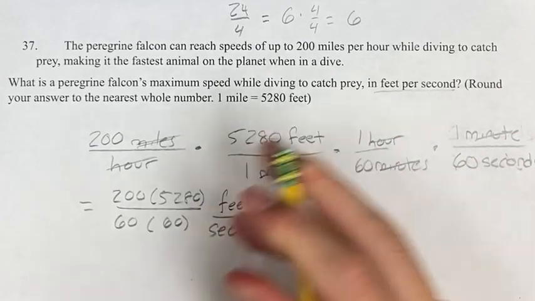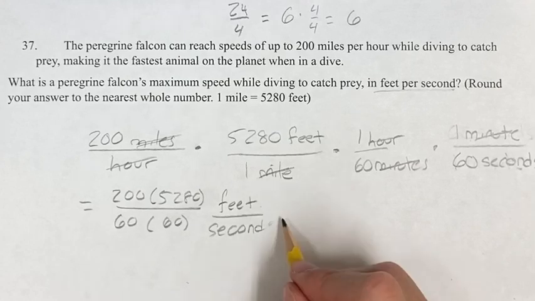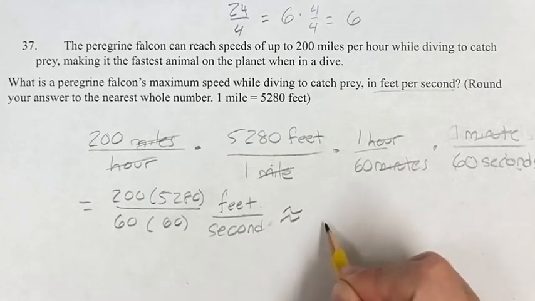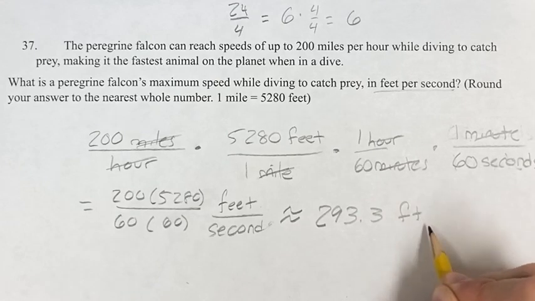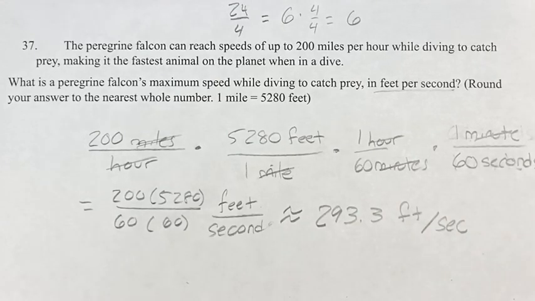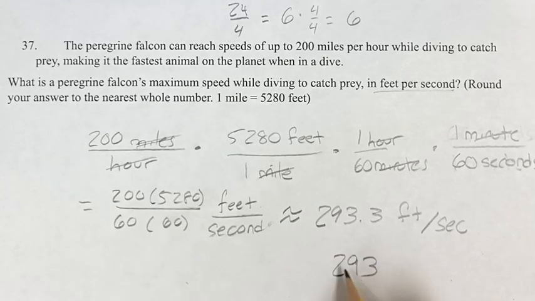So this is 200 times 5,280 divided by 60 times 60 feet per second, which, if you calculate it out, is roughly 293.3 feet per second. We're asked to round to the nearest whole number, so your final answer is going to be 293.